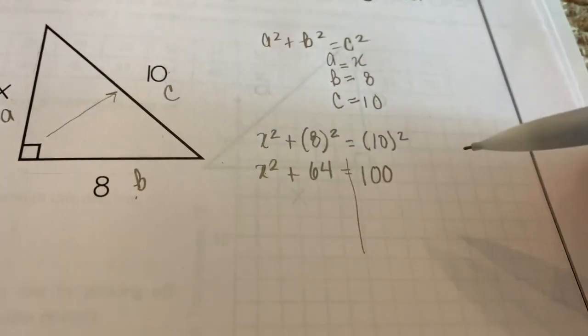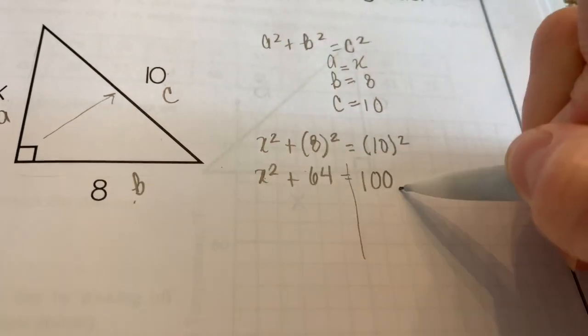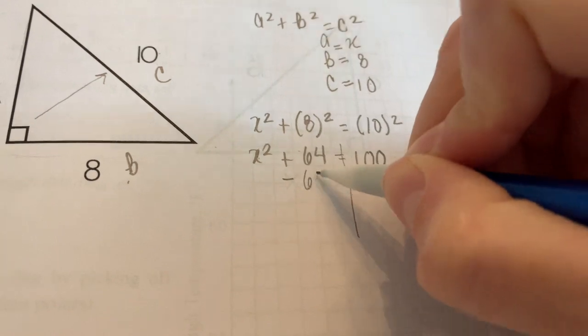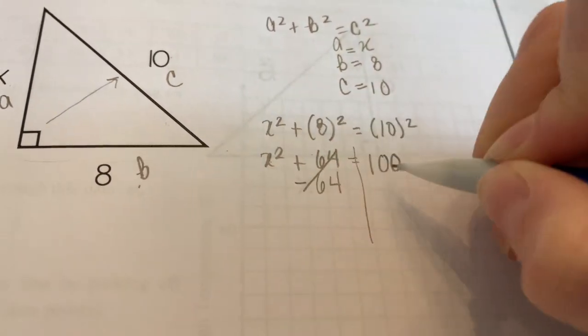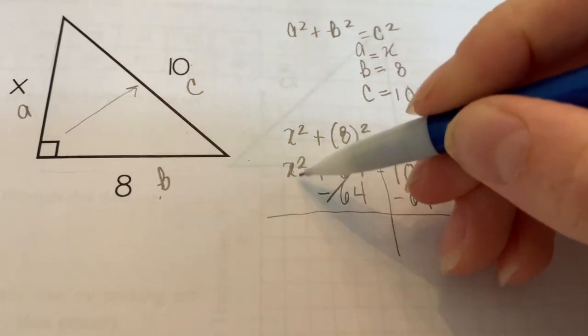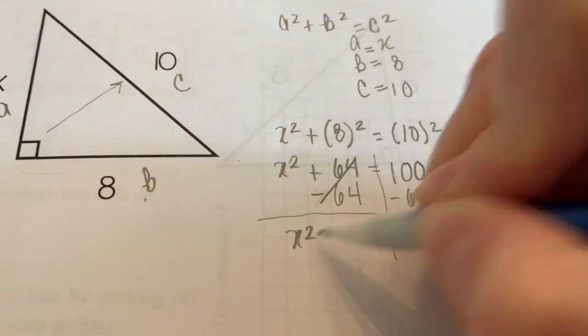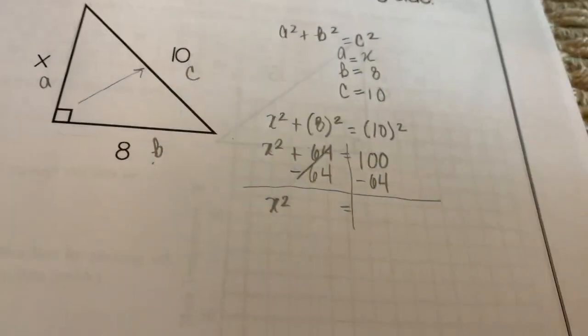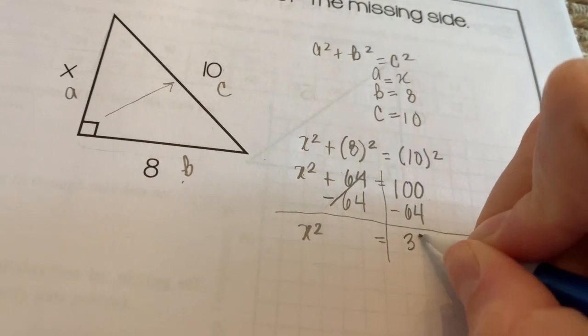So before we can take the square root of X, we have to get the 64 over to the right. So we're going to do the opposite, which is subtract 64. And what I do to one side, I must do to the other side. So I get x squared is equal to, and then 100 minus 64 is going to give me 36.